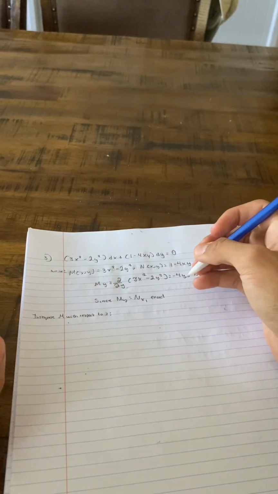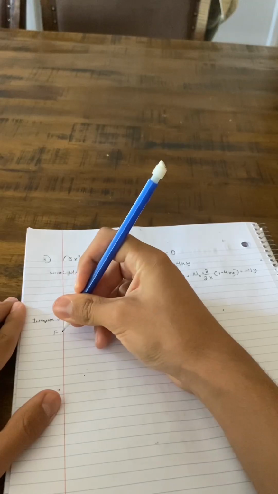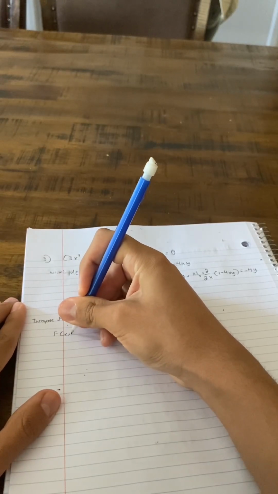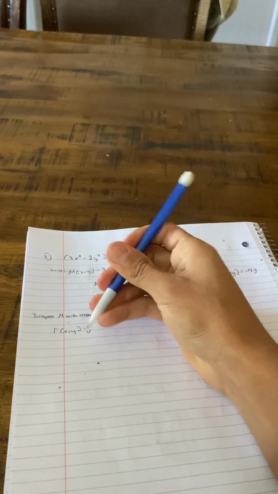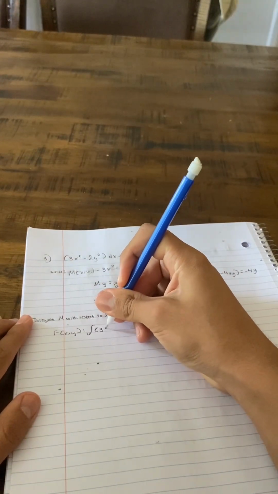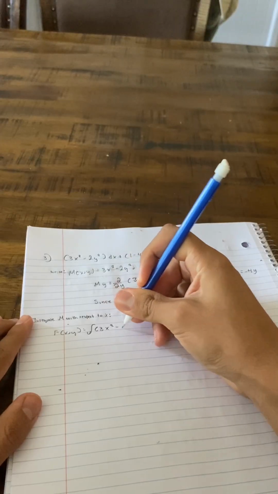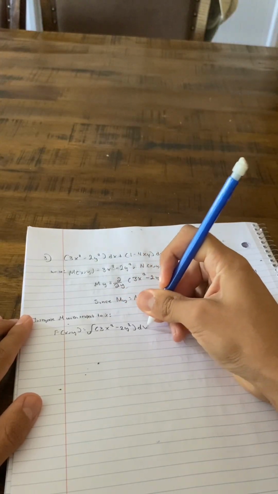So first we're going to integrate the M with respect to x. So we're going to write f(x,y) equals the integral of (3x squared minus 2y squared) dx.